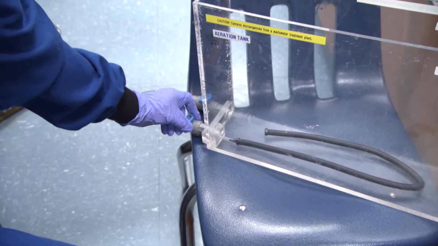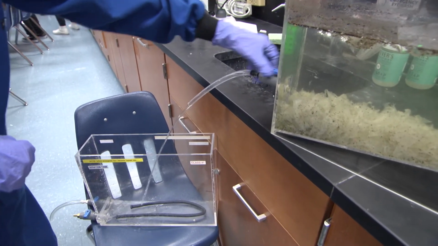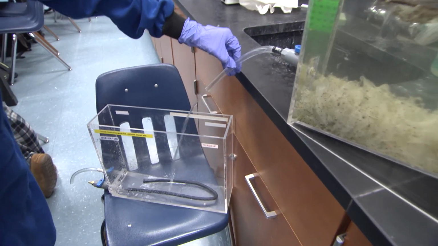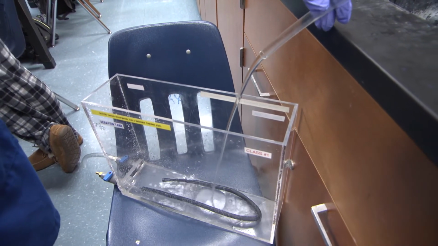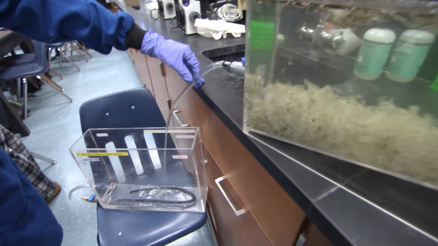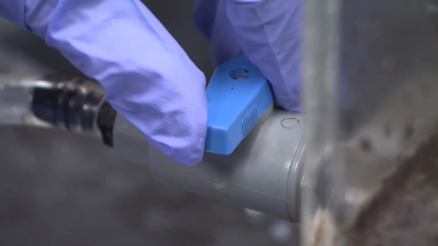Transfer tanks. Aeration tanks will be used to simulate the secondary treatment process, so we need to transfer the primary treated wastewater to the aeration tank. Be careful not to disturb the sedimentation tank while transferring. Double check that the valves on the aeration tank are closed. Follow the directions provided in the lab book to transfer wastewater from sedimentation tank to the aeration tank.